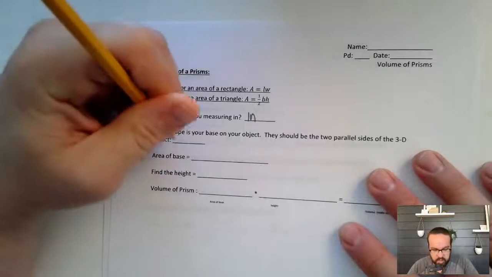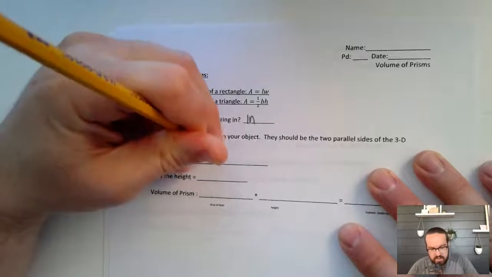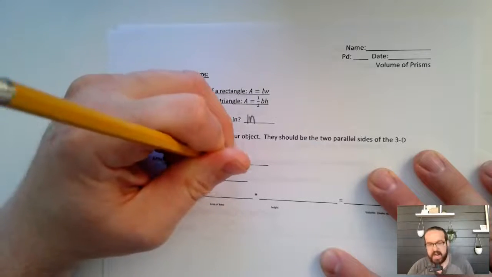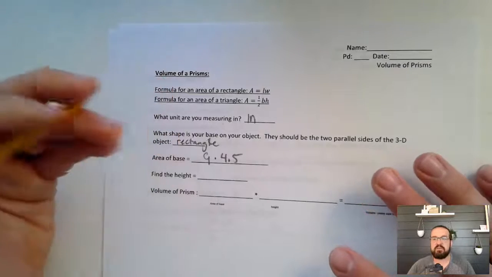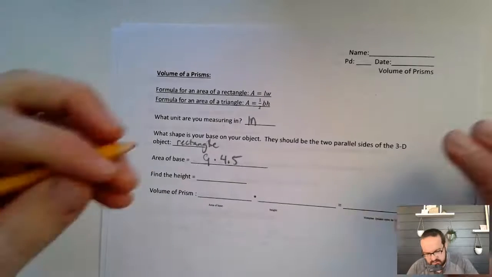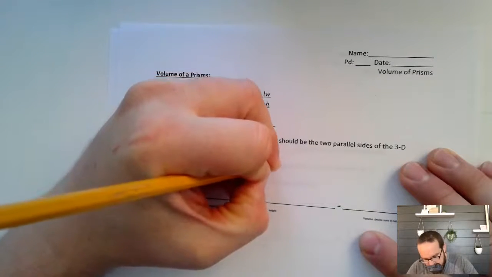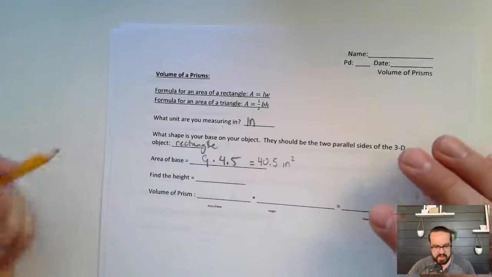we know it was a rectangle, at least on mine. So I said it was going to be 9 times 4.5. So 9 times 4.5. Think about it, 9 times 4 is 36. 9 times a half is 4.5. So my area is 40.5 inches squared, right? That's the area of my base.